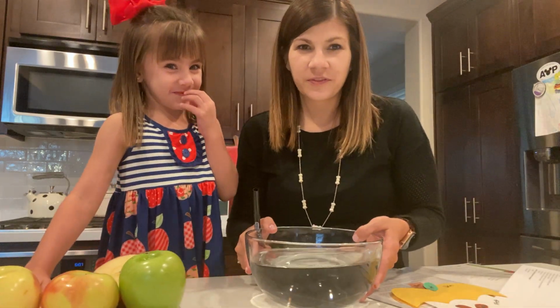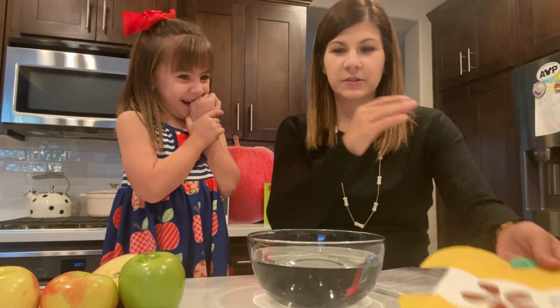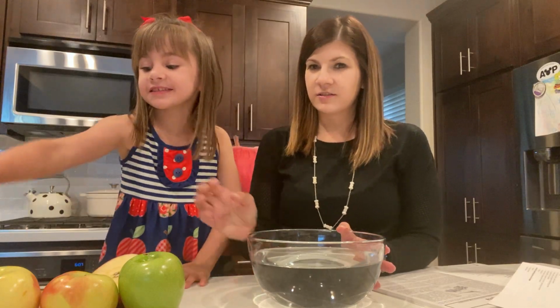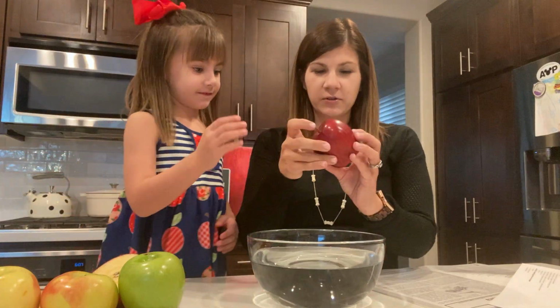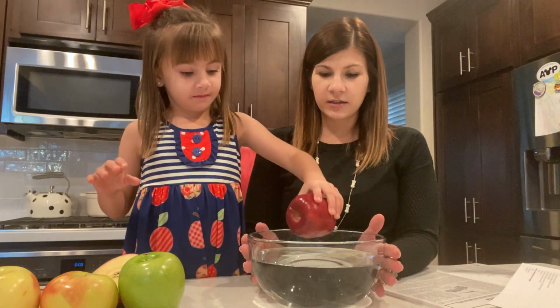So this is gonna be fun. We have a bowl of water here. We'll move our apple diagram. Okay, so which one do you want to test first? I want to test this one. Okay, so she picked the red one, which is the Red Delicious. So we'll just gently put it in the water.